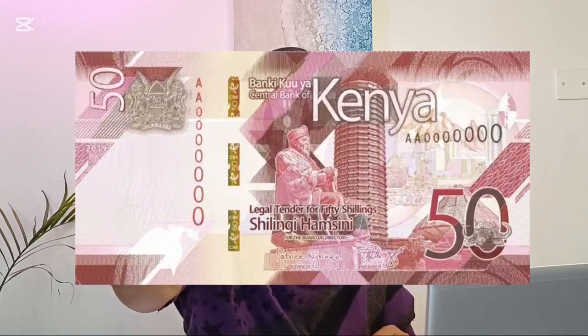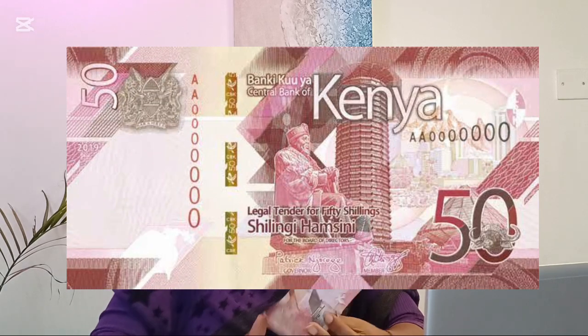So next, you're going to deal with the notes. The lowest note is actually the 50 shillings. And this is how it looks like. So first of all, it's pinkish in color. And on the front side, you can see the 50 written on it. You can see the statue of Mzee Jomo Kenyatta, as well as one of the monumental buildings in Kenya called KICC.